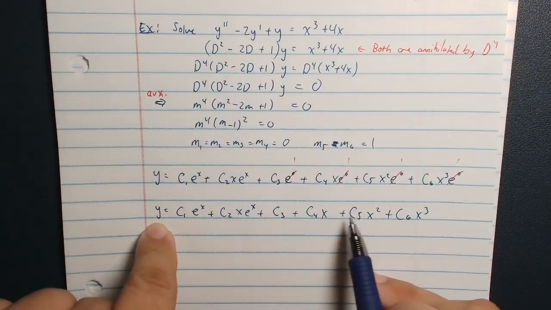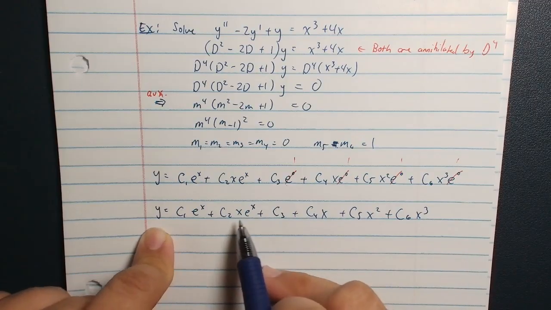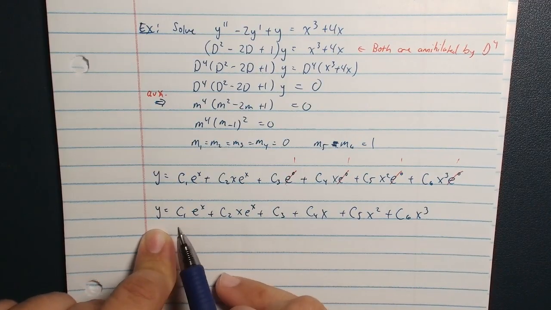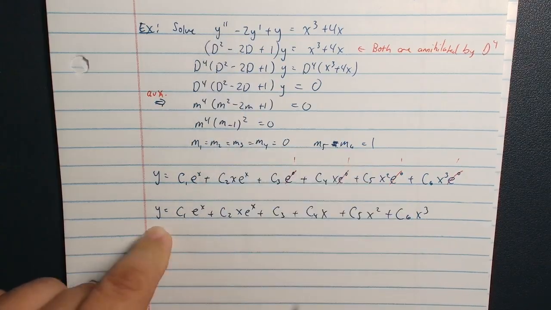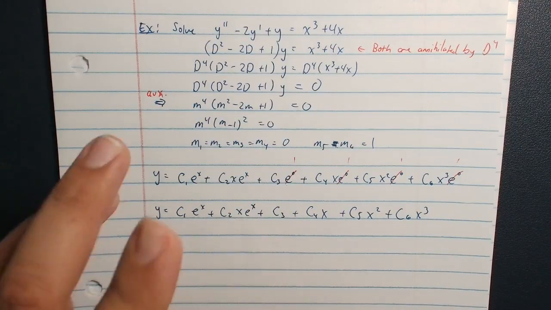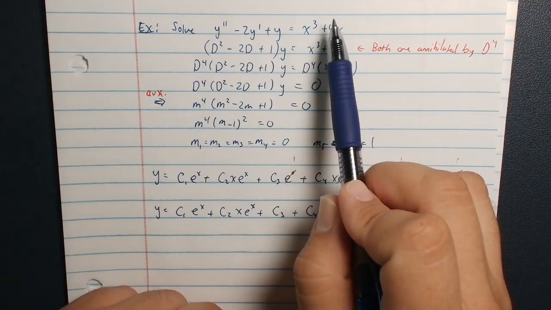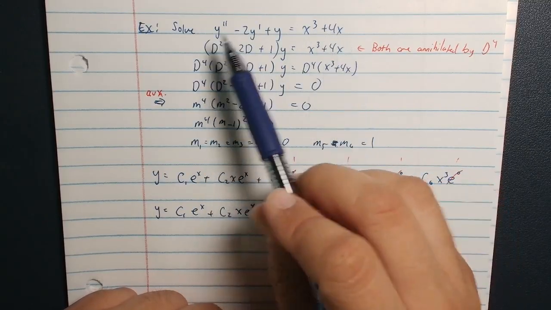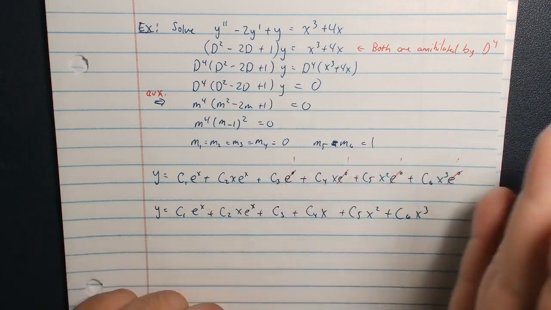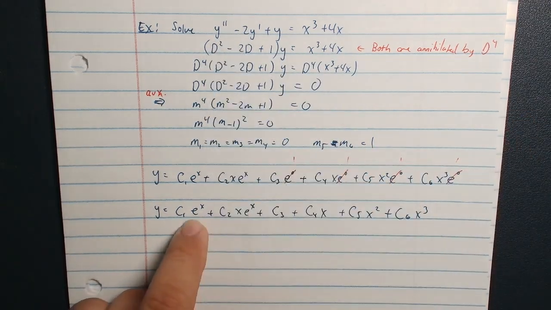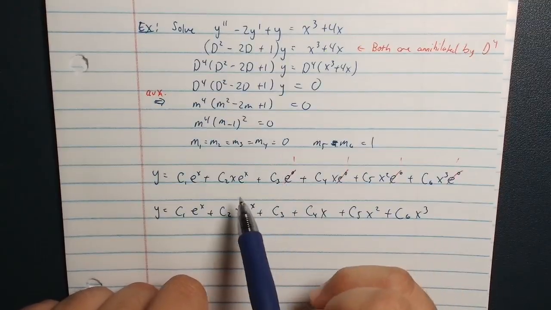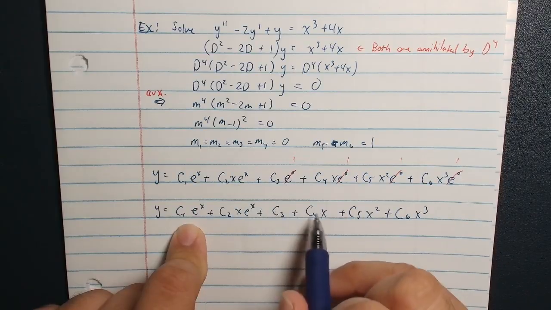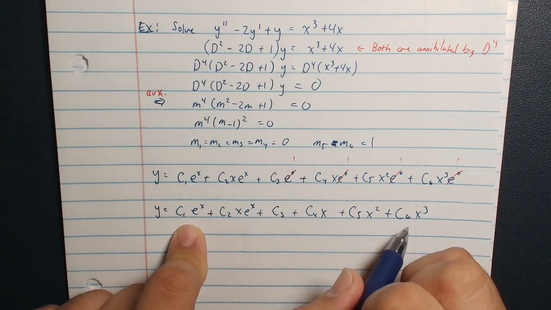So then how come its solution has 6 undetermined coefficients? How come its solution has 6 parts here? Shouldn't a second order problem only have 2 parts? You say, yeah, but that's only if it's second order with 0 here, if it's a homogeneous problem. This was a non-homogeneous problem, so obviously there's some other terms besides just these 2. Well, yeah, but those other terms shouldn't have indeterminate coefficients.